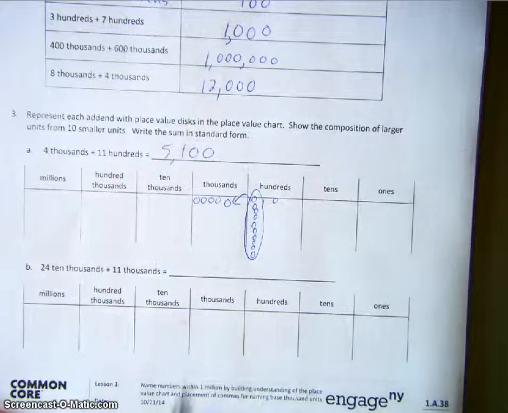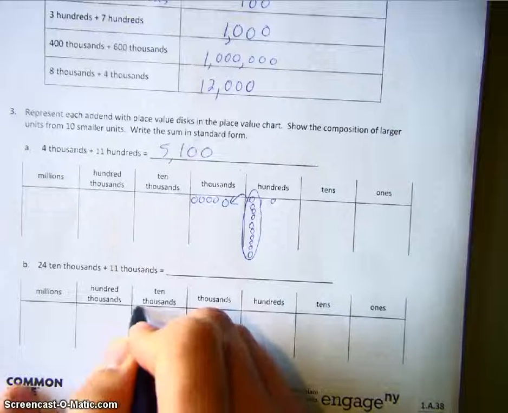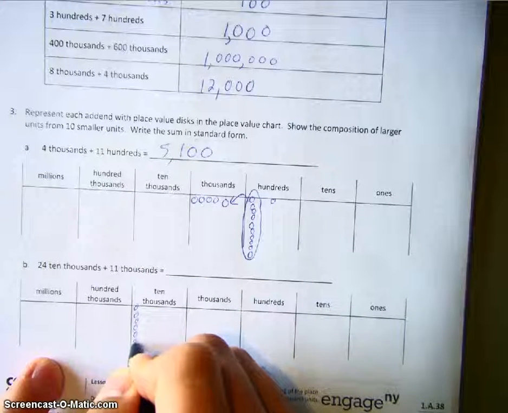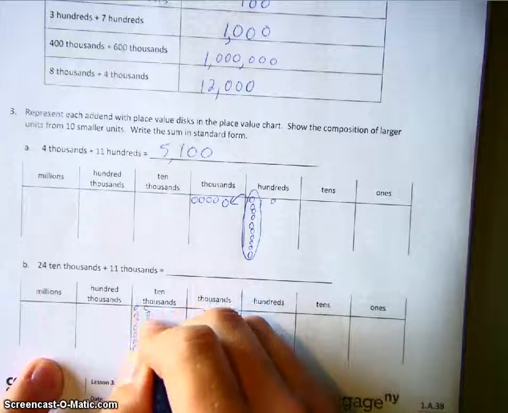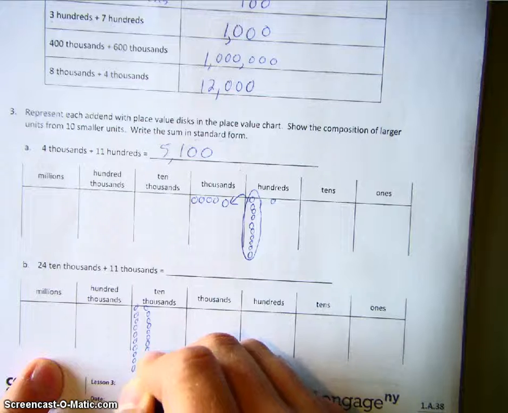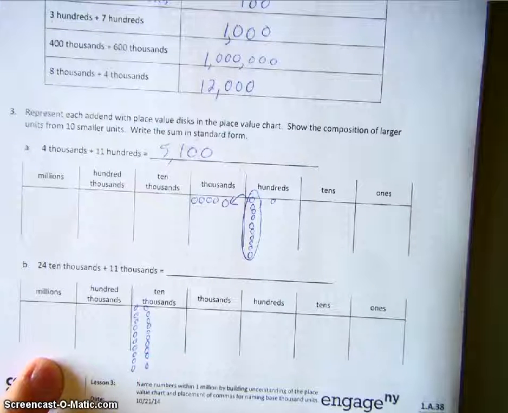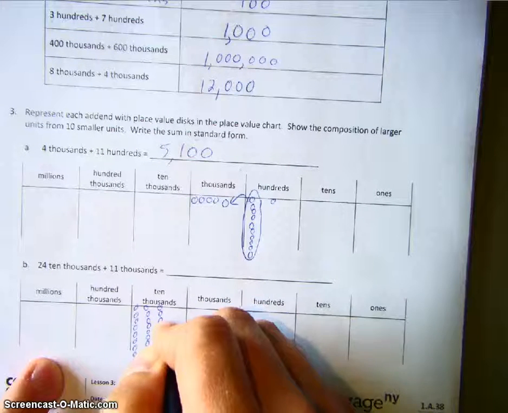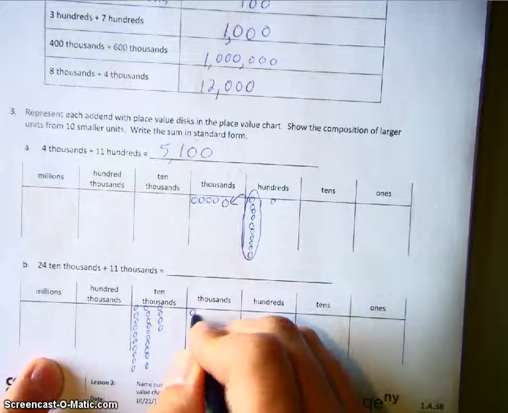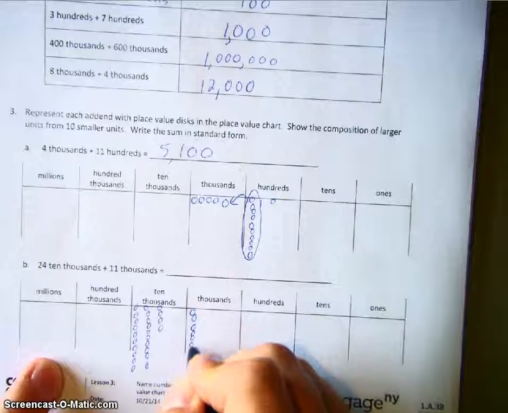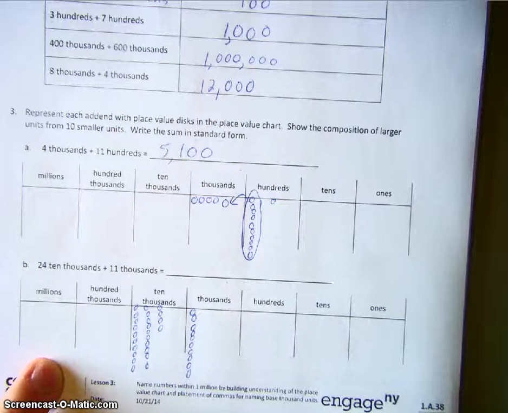Okay, next one, we have 24 10,000s. So I'm going to start with my 10,000s place. Okay, remember I'm going to make groups of 10 so it's easier to bundle later. Okay, so there's 20 10,000s, and then I just need 4 more. All right, so next one we have 11 thousands. So again, just like letter A, I'm going to put 10 thousands and then my 11th one off to the side.